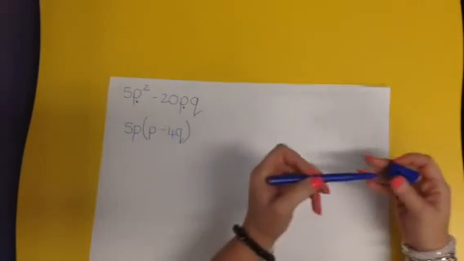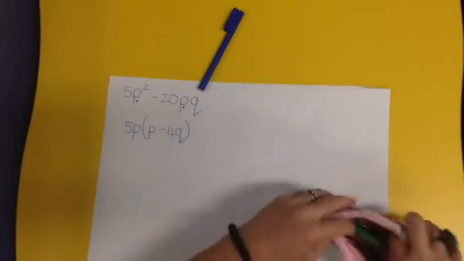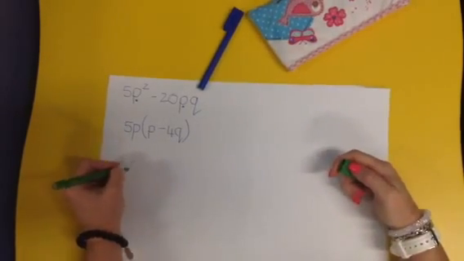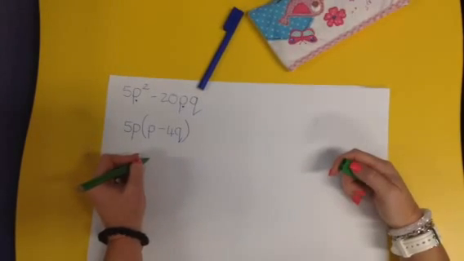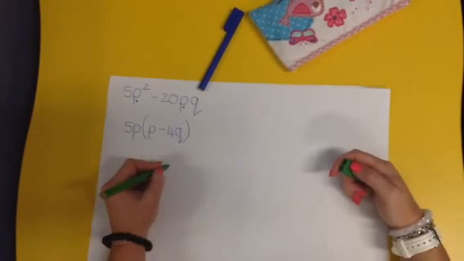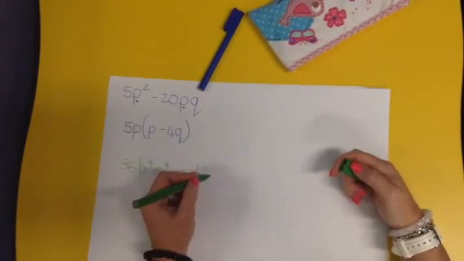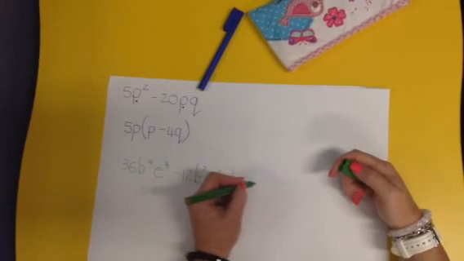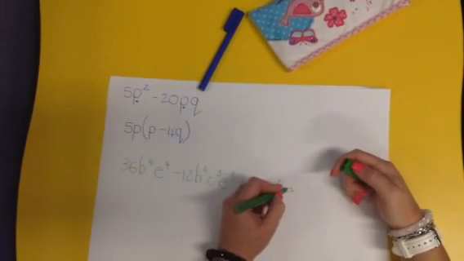Okay, let's do one more so that makes that clear. Oh, let me get another color texta. Let's do this one. Okay, so this is 36b to the power of 4, e to the power of 4. Take 12b2c3e2 plus 18c to the power of 5 and e to the power of 2.